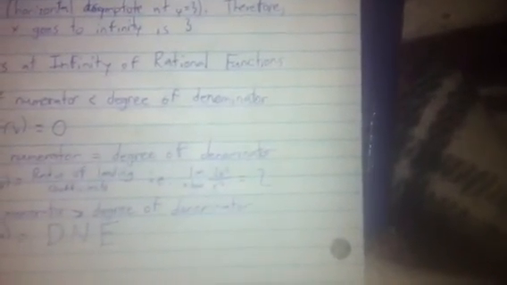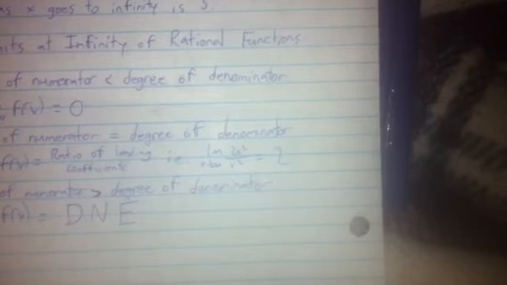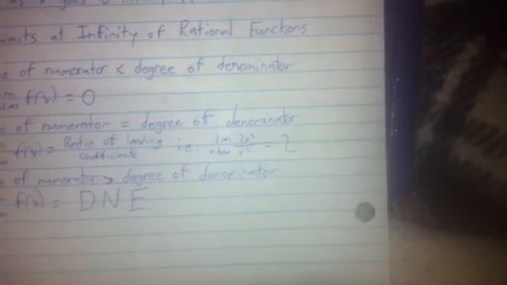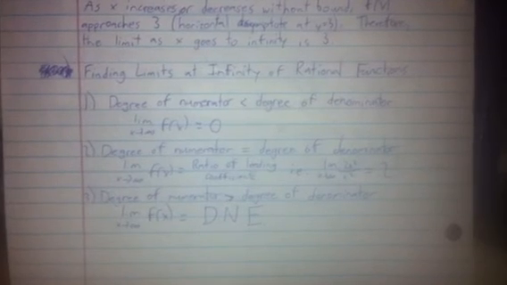If the degree of the numerator equals the degree of the denominator, then the limit as x goes to infinity of f of x is the ratio of the leading coefficients. For example, if you're looking at the function 2x squared over x squared, clearly the degrees are equal; they're each squared. The limit as x goes to infinity of 2x squared over x squared equals 2. Just divide the leading coefficients. It's not necessarily going to be the first number, it's going to be the one of the greatest power, and the same thing on the bottom, the coefficient of the term with the greatest power.